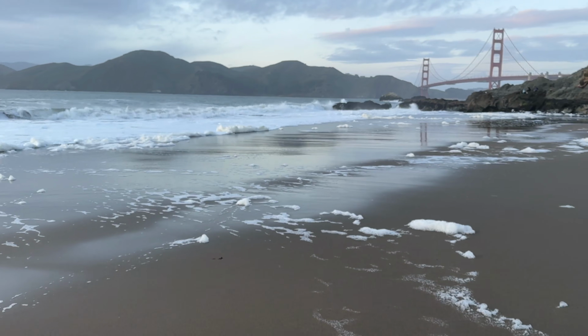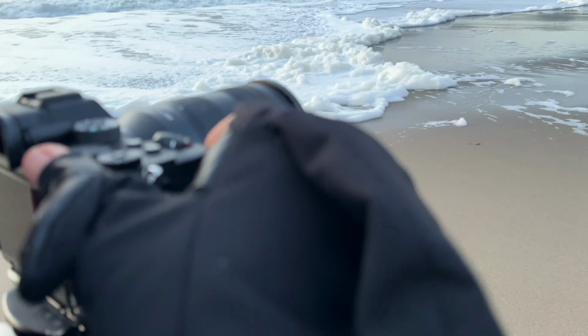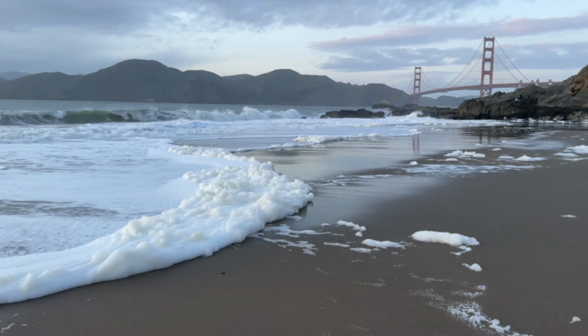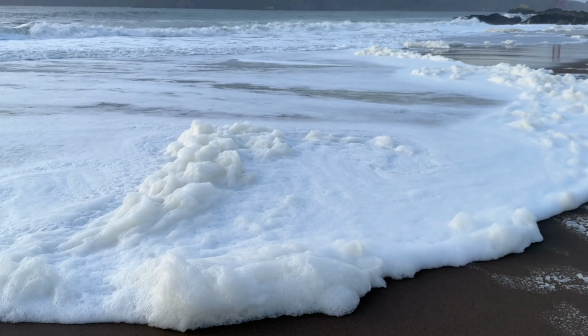Honestly, the light was really boring. There were no clouds, there was nothing, but I really wanted to get an iconic shot, a very strong story, a good composition. I knew this beach was dangerous because 4 of my students had lost their camera on that beach because of the wave. The thing is, we're all trying to get the leading line of the wave into the Golden Gate Bridge.